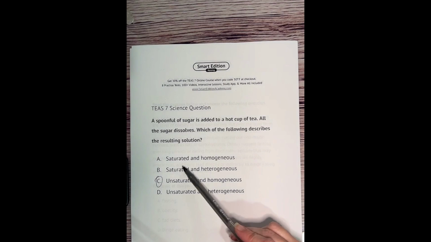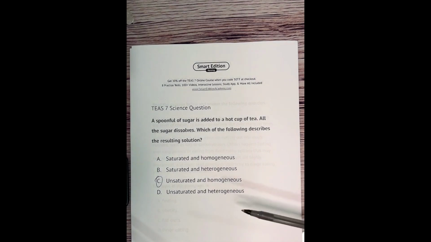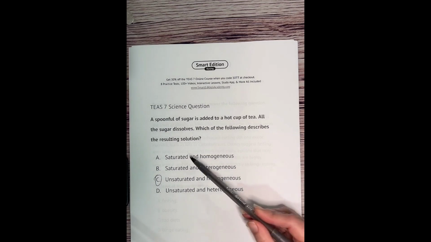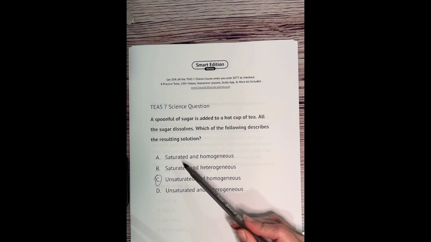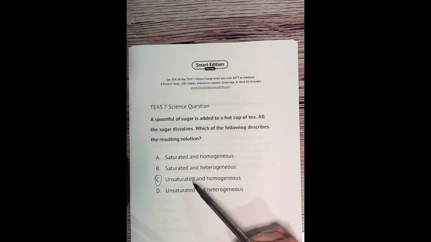It's not A, because you can keep adding sugar to that hot cup of tea. Just because I added 1 spoon of sugar doesn't mean it's saturated. It's unsaturated because I'm still mostly drinking hot tea with just a little bit of sugar. So that's why it is not saturated and that's why it is unsaturated.